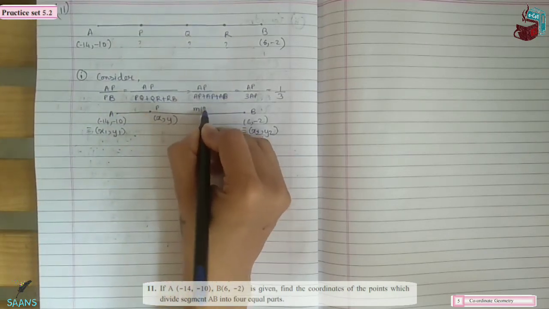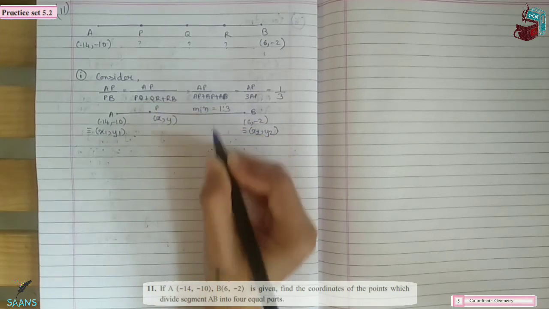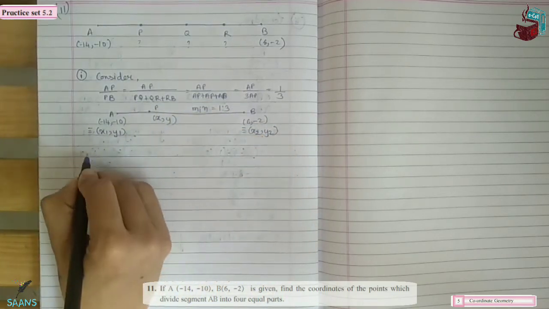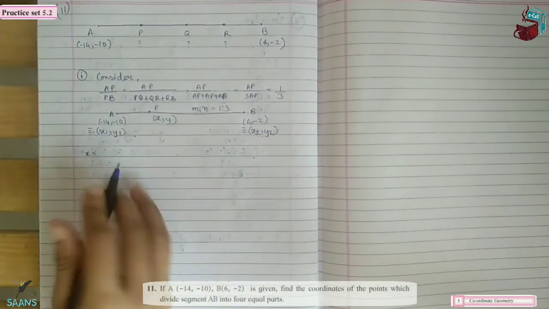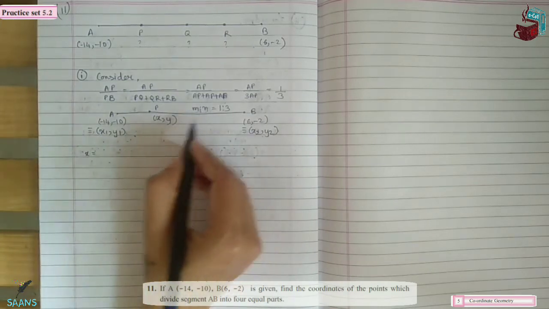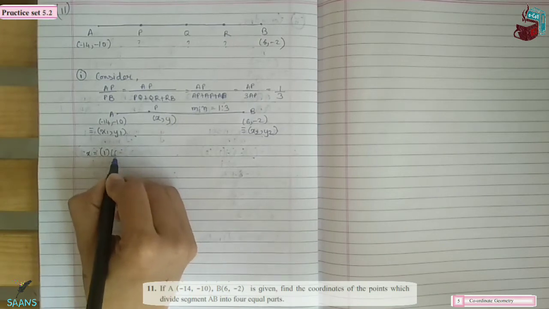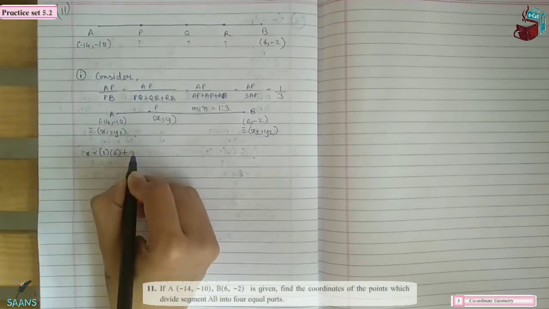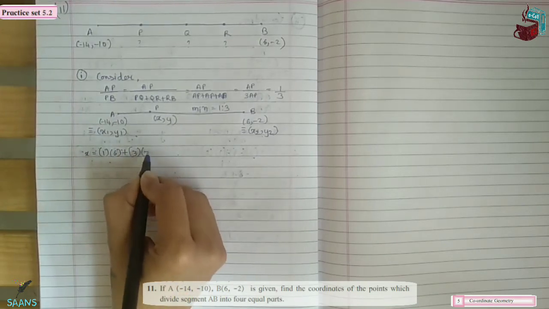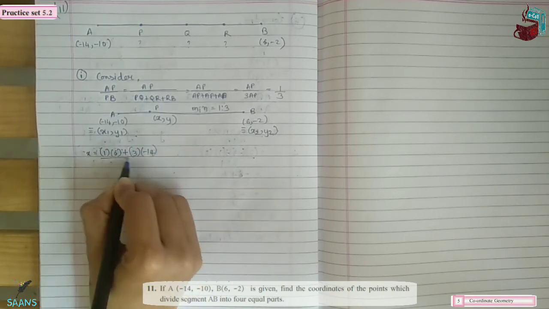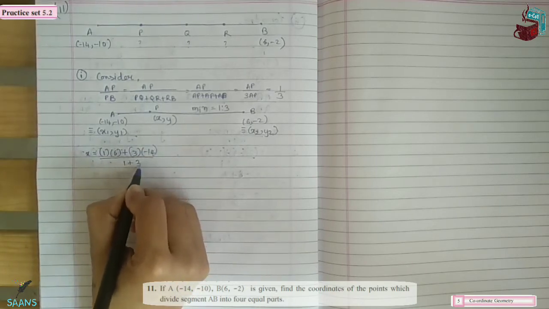Okay, m is to n, here it is 1:3. Let's apply the section formula. X is equal to, now I'm directly going to apply the formula, m x2 plus n x1 upon m plus n.